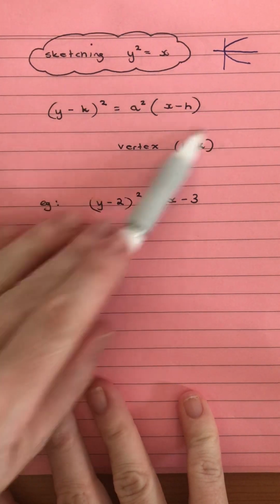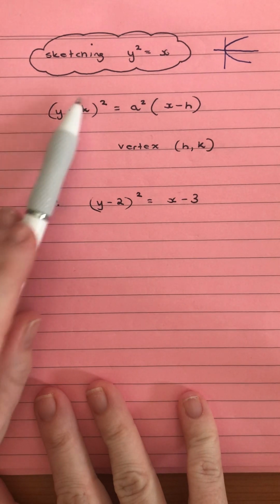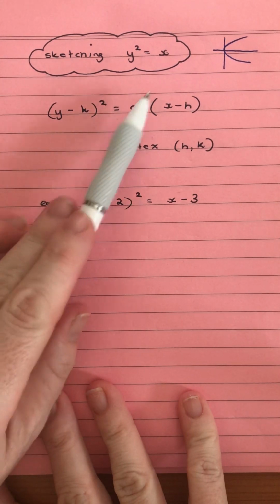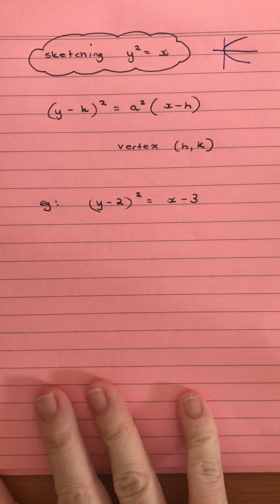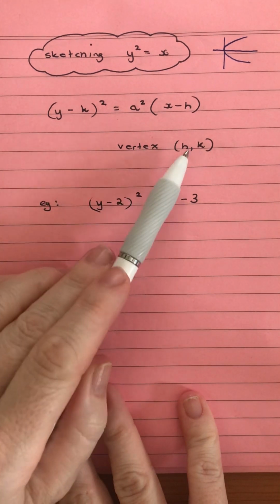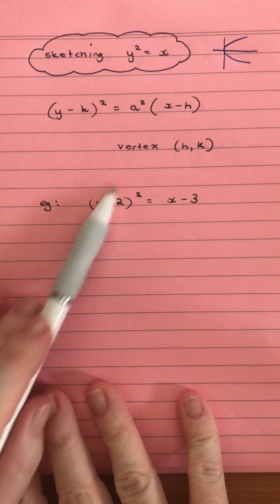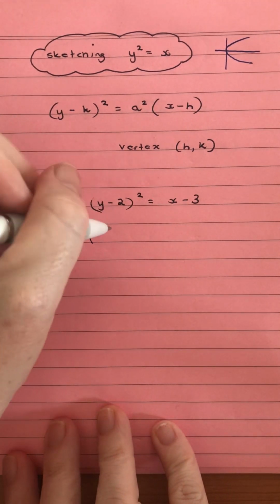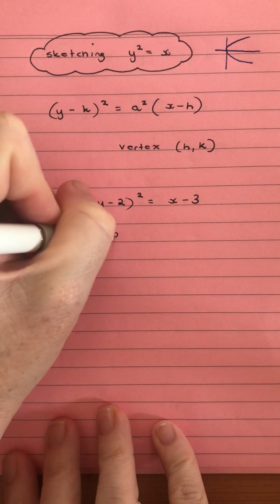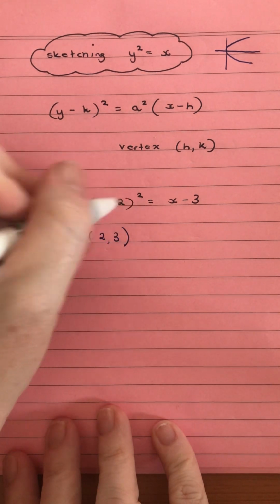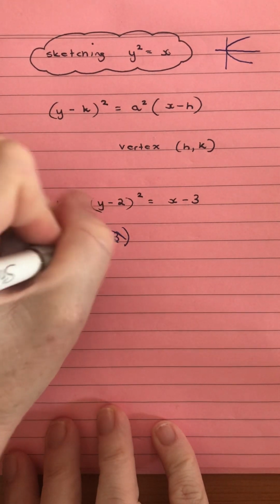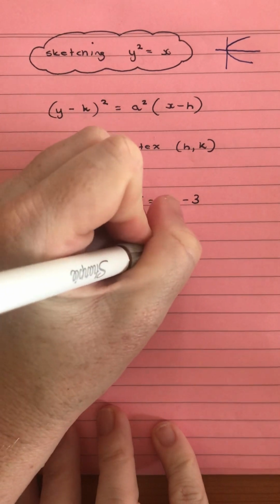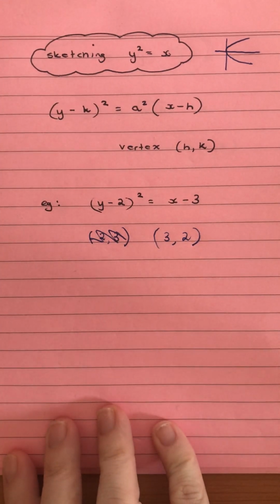Now our general form of it is where we have y minus k all squared equals a squared outside of x minus h, where our vertex is at (h, k). So looking at this one here, we can see that the vertex is going to be at 2, 3. Sorry, I've got them around the wrong way. I've got to put my 3 first. So 3, 2 is where my vertex is at.